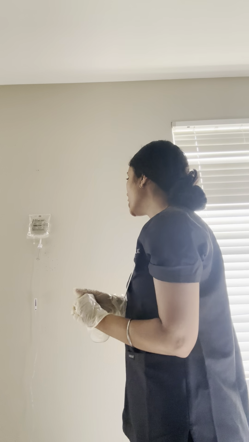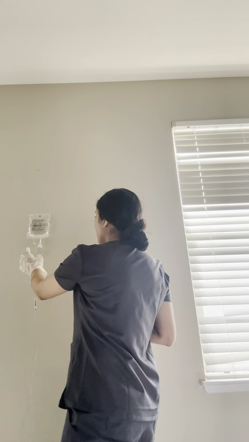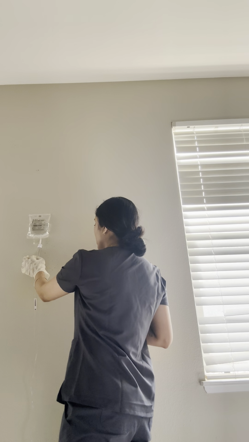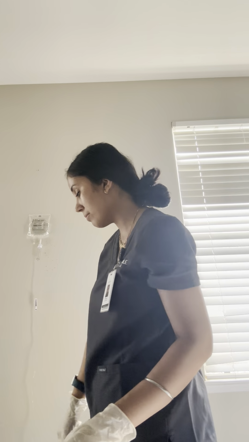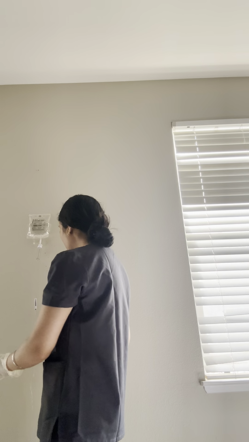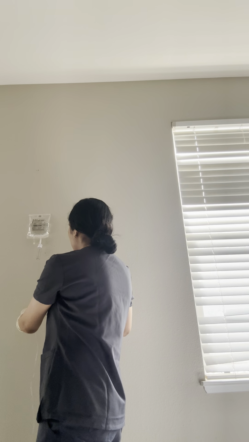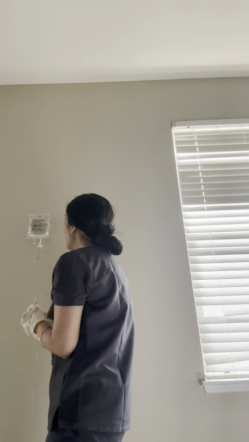Okay, so once that is hung 30 inches above the patient's IV, we want to make sure that the drip chamber has fluid in there halfway. We want to inspect the tubing to make sure that there is no air bubbles or kinks, and if there are, you would make sure that you get those air bubbles out. And then the next step is to confirm the accuracy of our calculations.